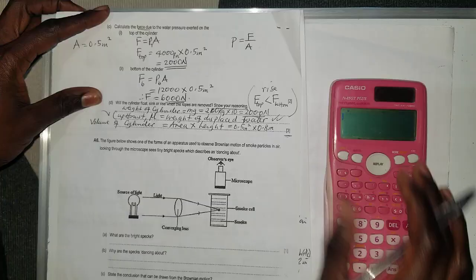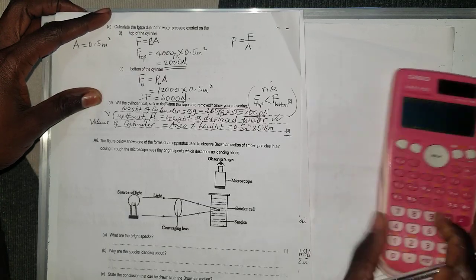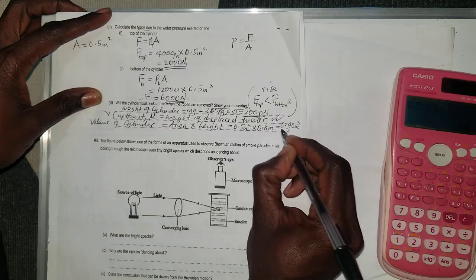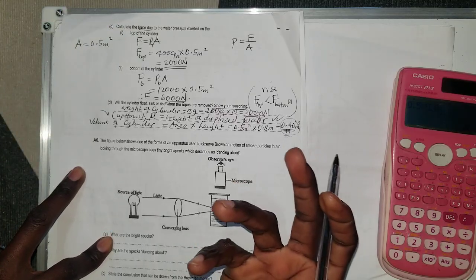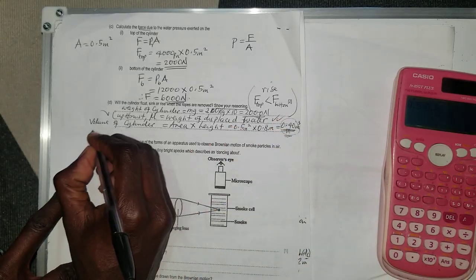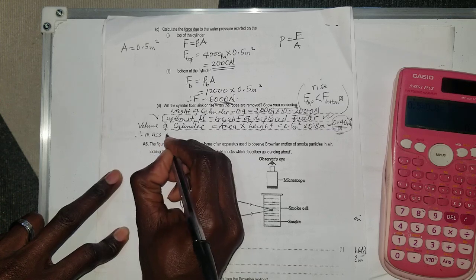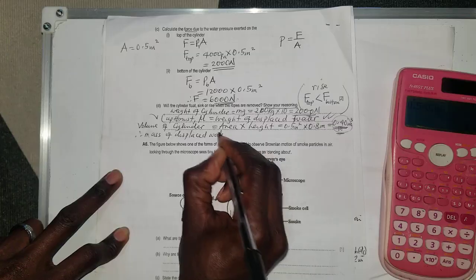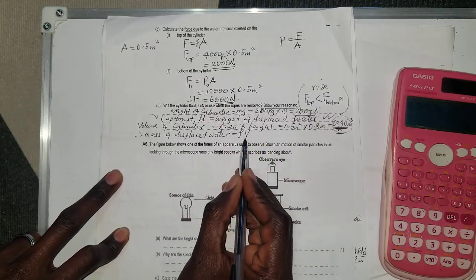So when we multiply the two, 0.5 times 0.8, this is simply going to give me 0.40, and that would be in cubic meter. So that's the volume of the cylinder. Now if you know the volume of the cylinder, you can calculate the mass of the displaced water. So how do we calculate mass now? Remember it says show your working. So mass of displaced water, sorry my space is limited, will be equal to density times volume. Where am I getting this?